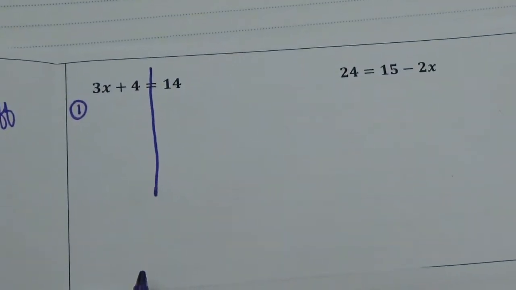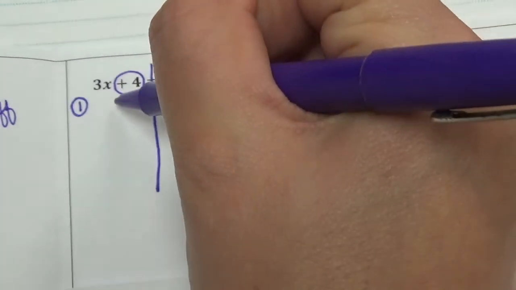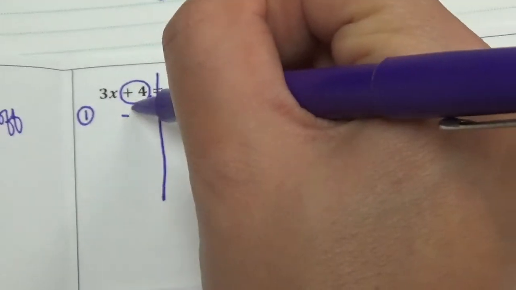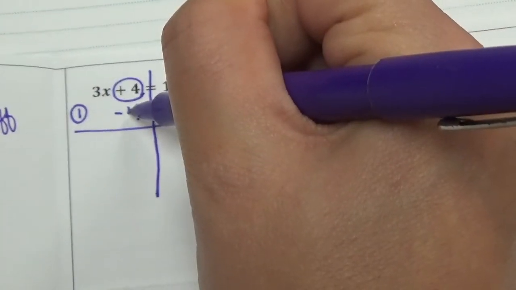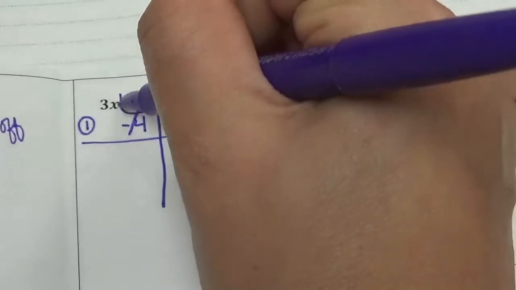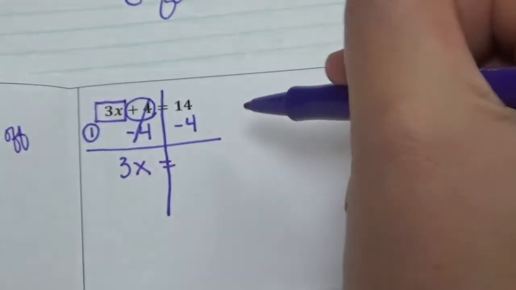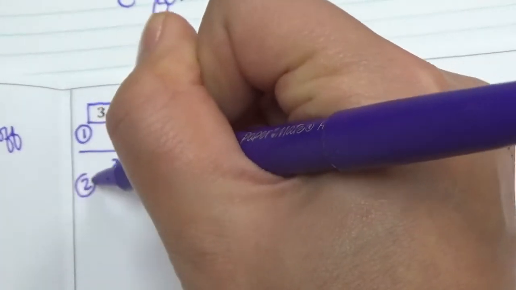So let's start with step one. We're going to go ahead and remove the constant. So in this case, the constant is positive 4. So I'm going to go ahead and remove positive 4 by doing the inverse, or negative 4 on both sides. Positive and a negative of equal value will cancel out, meaning it will become 0. But I'm still going to bring down the coefficient, or the rate. 14 minus 4 is 10.